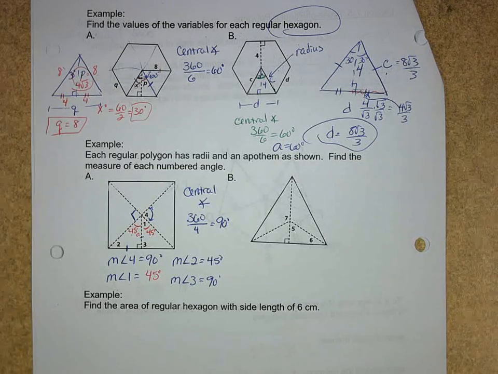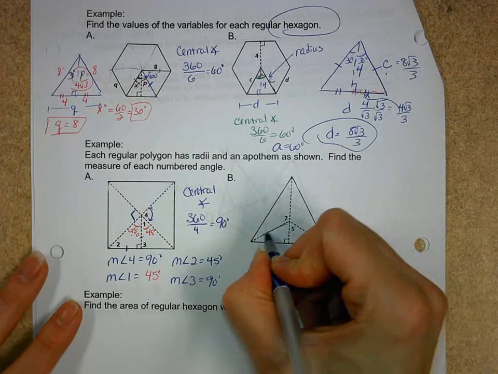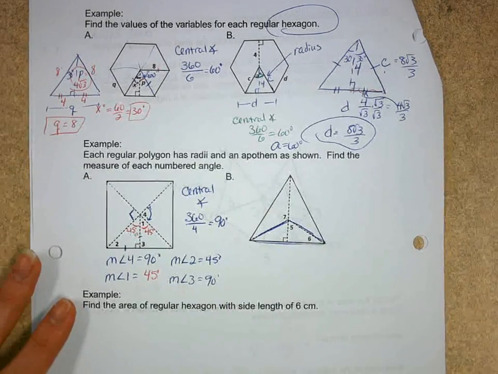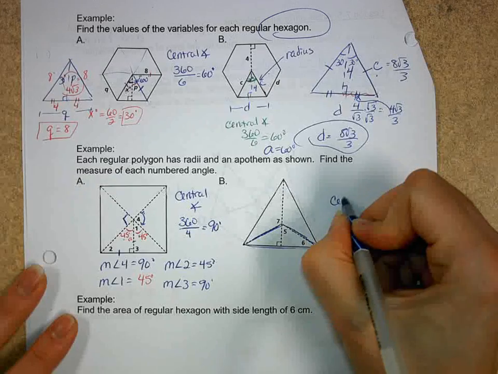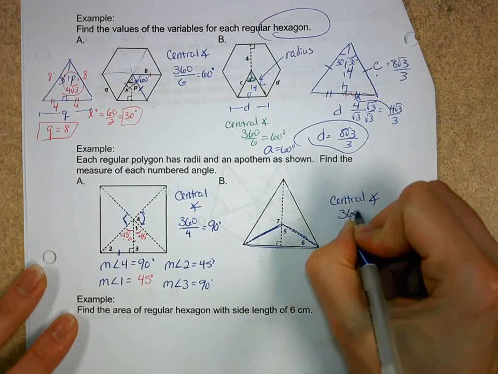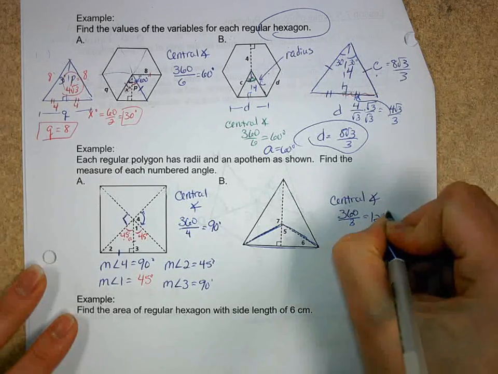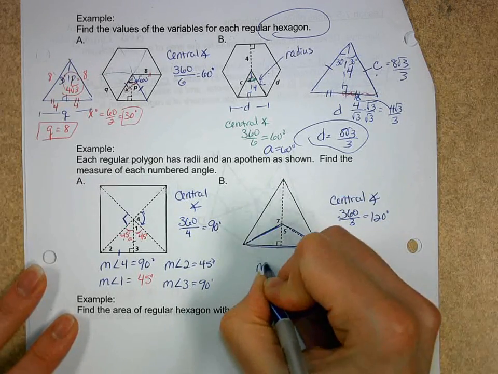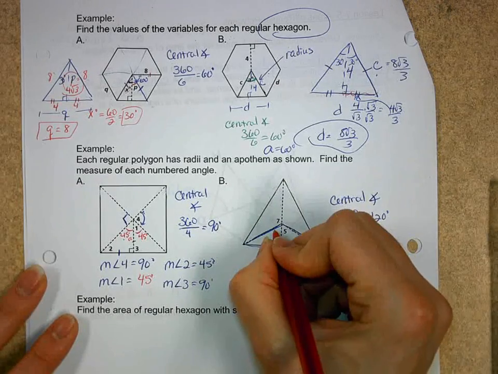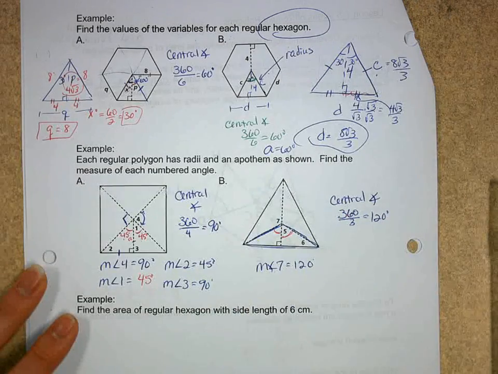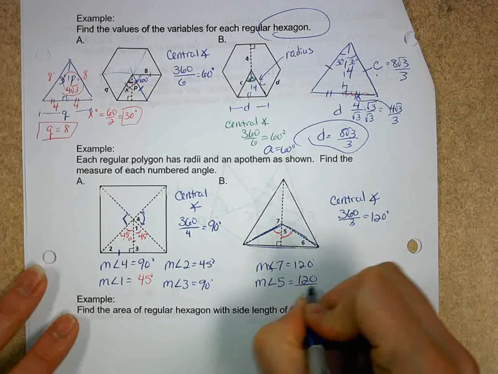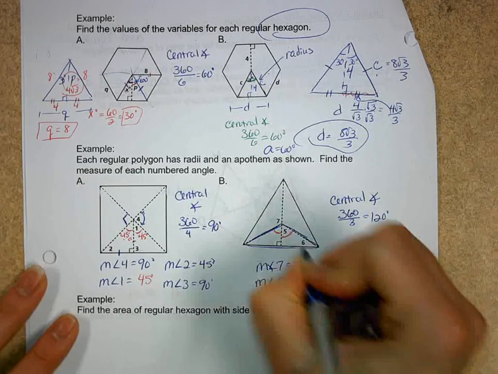I have an equilateral triangle. And notice they drew in my central angle triangle again. I like the two radii together. Here's our side length. So I'm still going to have to find the central angle this time of the triangle. Well, there's 3 sides of a triangle, so it's 360 divided by 3 is 120 degrees. So the measure of angle 7, very easy to get, 120 degrees. All right? Now, however, what does the apothem do again to it? Bisects it. So the measure of angle 5 ends up being 120 divided by 2, which is 60 degrees.